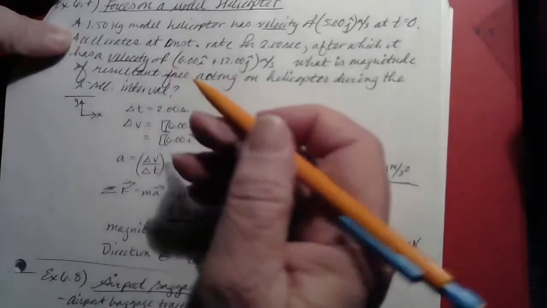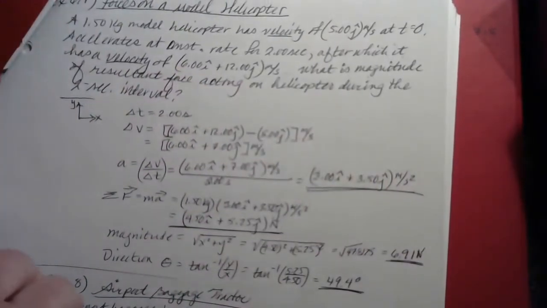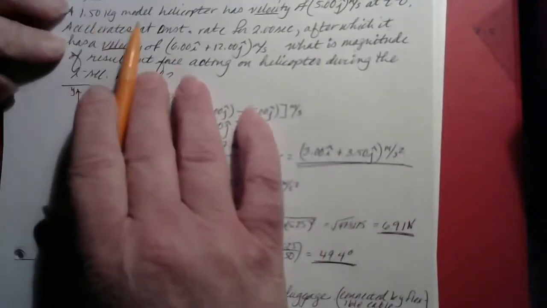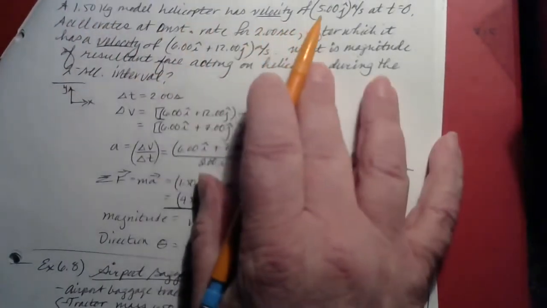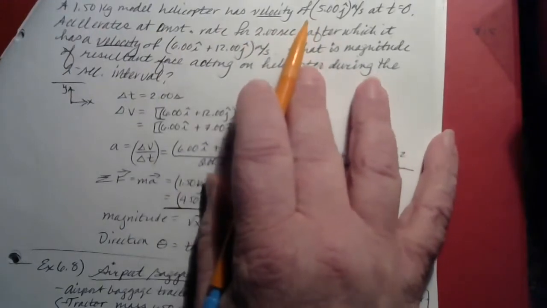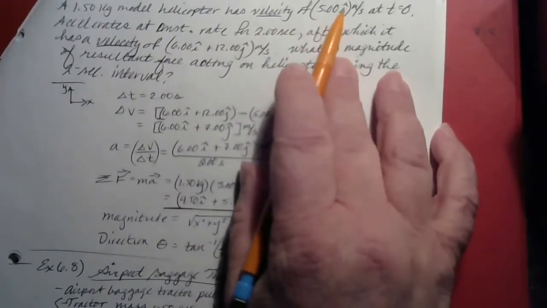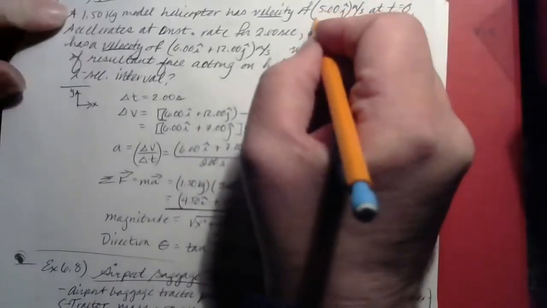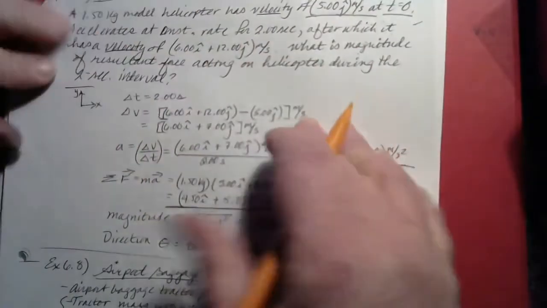Another example in 6.7 is the example of the forces on a model helicopter. We've got a model helicopter with a mass of 1.5 kilograms, and it has a velocity that's given by a vector equation, 5 times unit vector j meters per second at time 0.